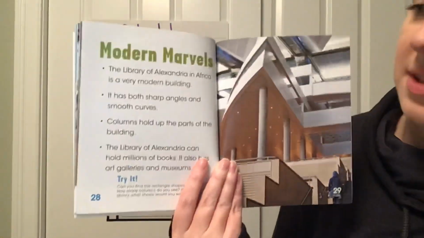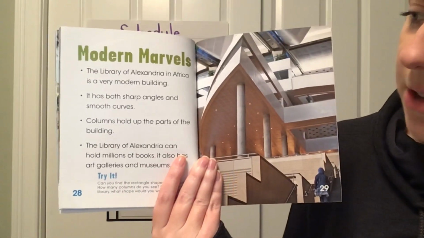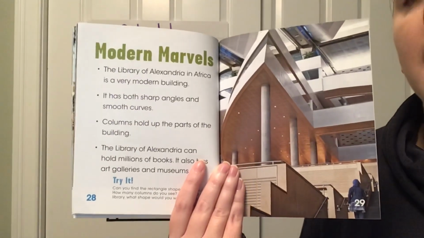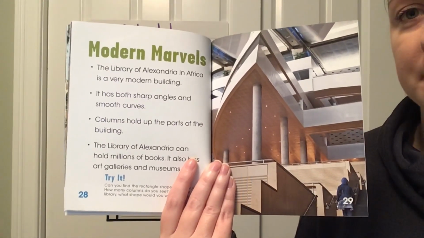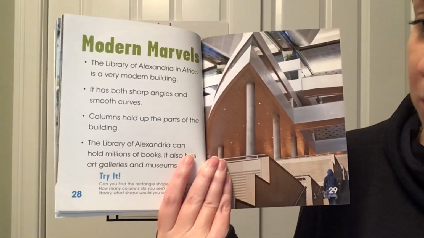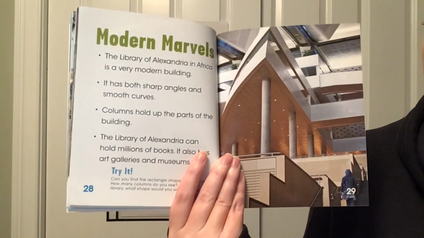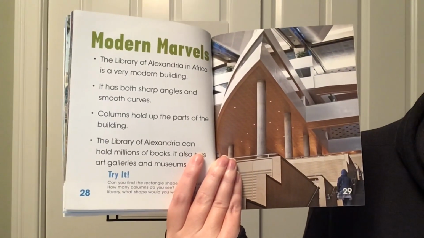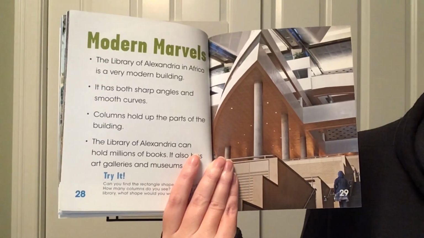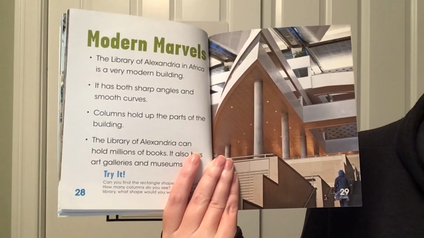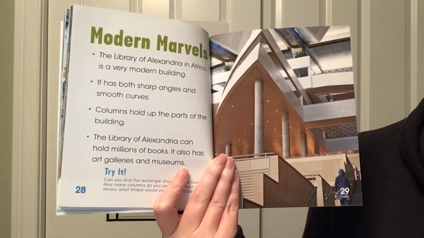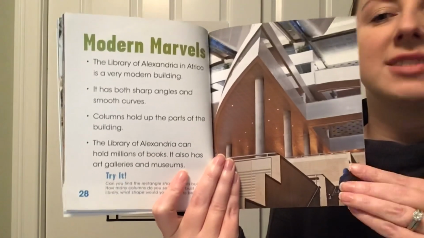Modern marvels. The Library of Alexandria in Africa is a very modern building. It has both sharp angles and smooth curves. Columns hold up parts of the building. The Library of Alexandria can hold millions of books. It also has art galleries and museums.